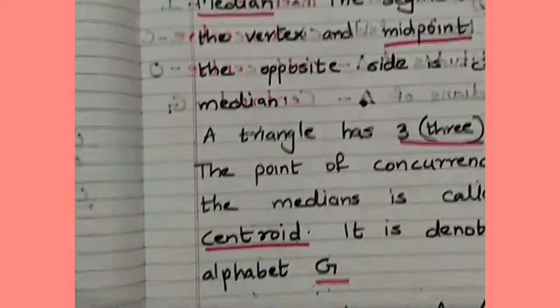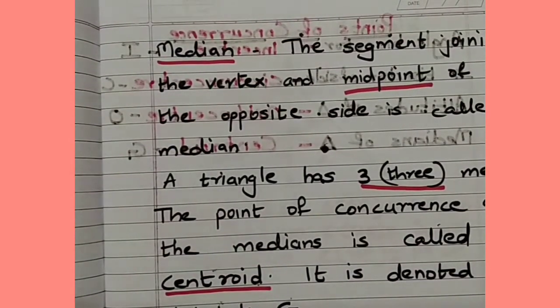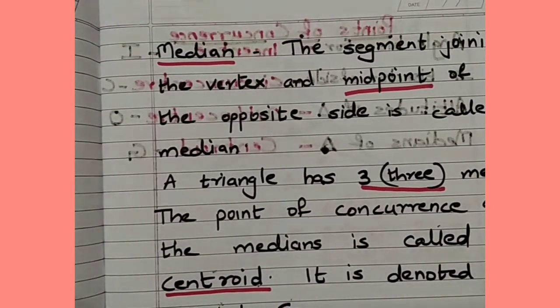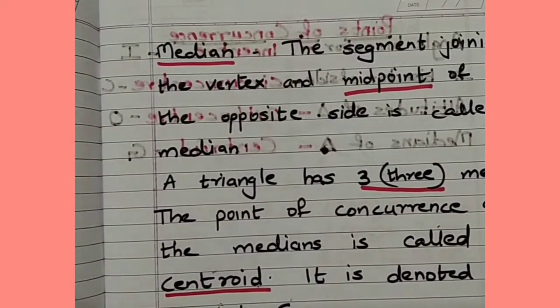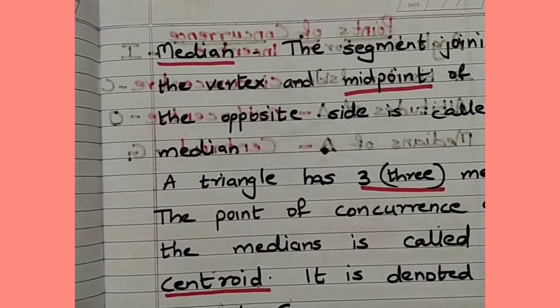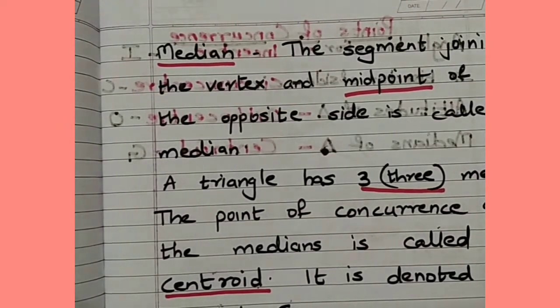Now let us go to the next part, that is the median. I hope all of you are clear with what is an altitude. Altitude is the height, that is the perpendicular segment drawn from the vertex to the opposite side. Now what is a median? Mid, from the word only you can make out, it is something to do with the middle.